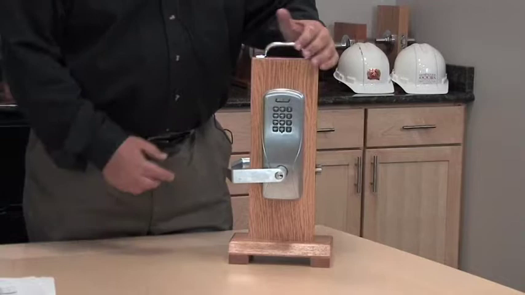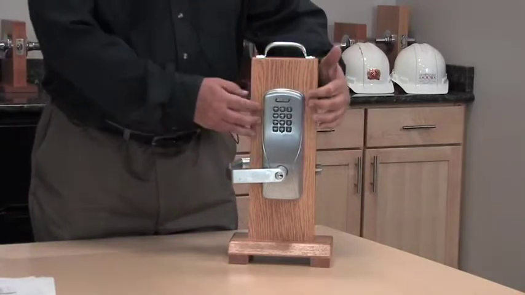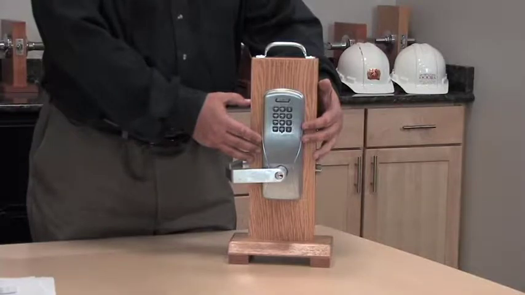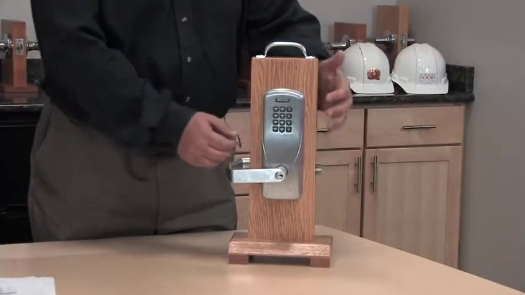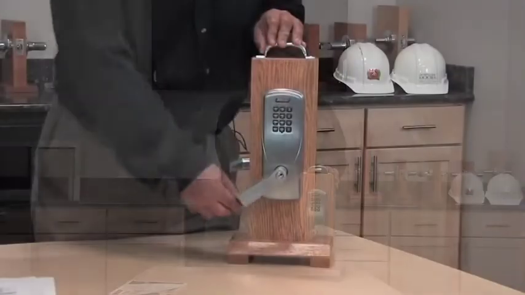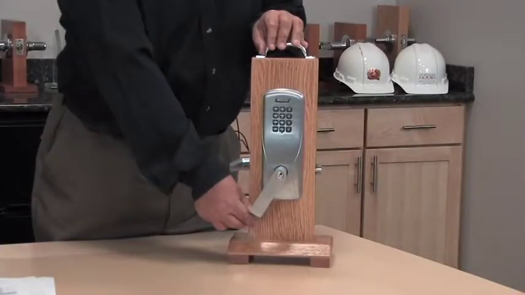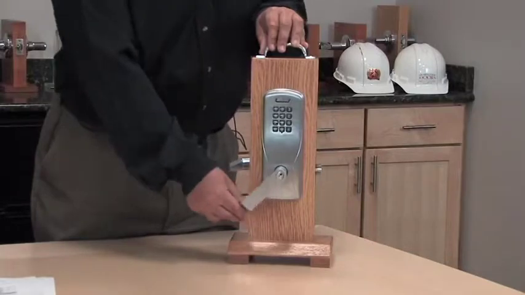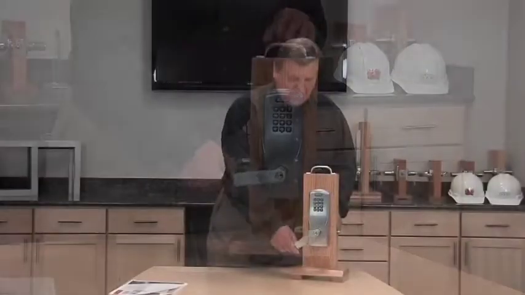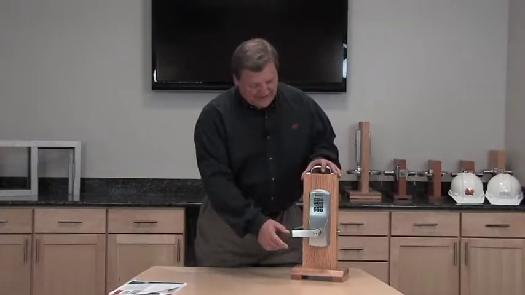From the exterior or the secured side, how you program this unit with a keypad, you enter a valid code and it will then permit entry. Until then, if you see, this Vandal Guard feature will allow the lever to be retracted, but the latch will not permit entry. Again, till a valid code is entered into the keypad.